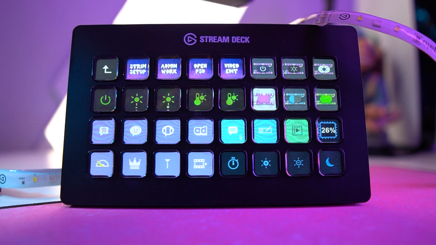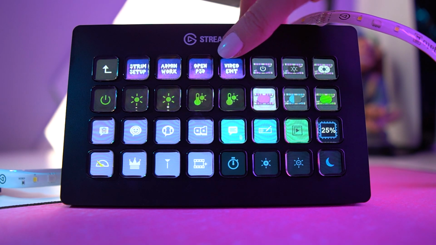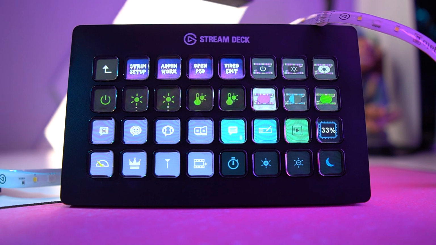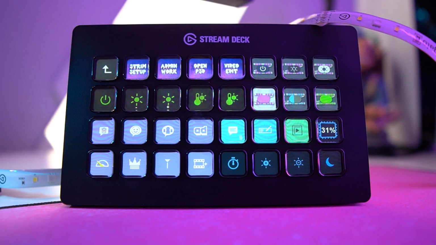And the last multi-action is the video edit button. This opens up Adobe Premiere, Audacity, and Epidemic Sound's website. Again, you could just open them all up manually, but it's just one button press to get it all done instantly. So we won't go over to the right side yet.